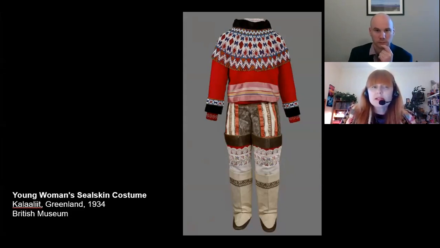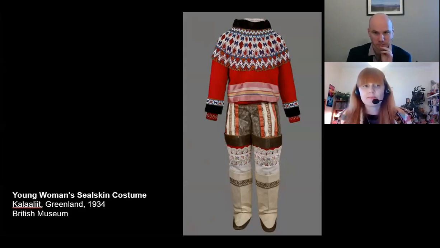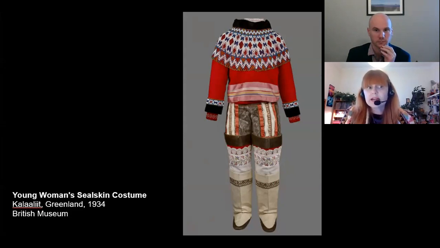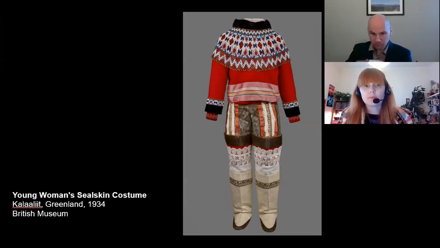This is a young woman's sealskin costume from Eliot in West Greenland, and it was made in 1934. Worn on formal occasions, this national costume reflects a long history of connections between the Greenlanders, the largest Inuit group, and global trade. It incorporates traditions like sealskin sewing with the embroidery, beading, and lacework of Northern Europe. This striking outfit is on display on a mannequin torso, as it would be worn.